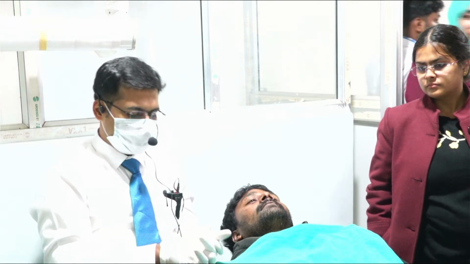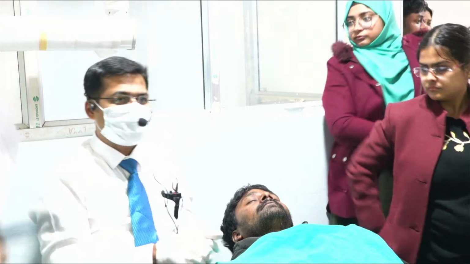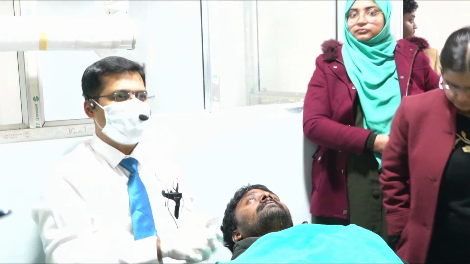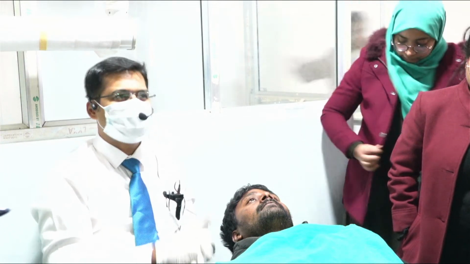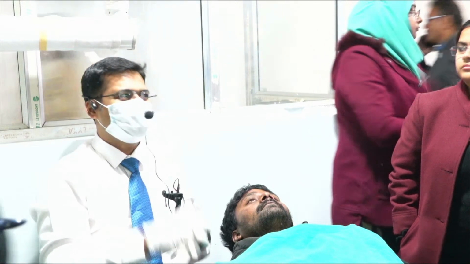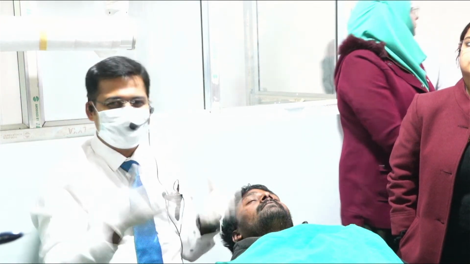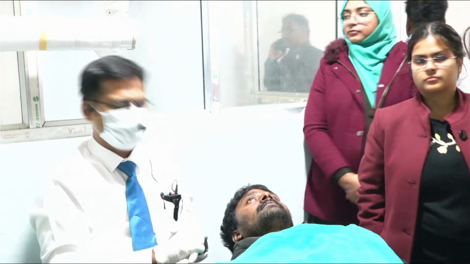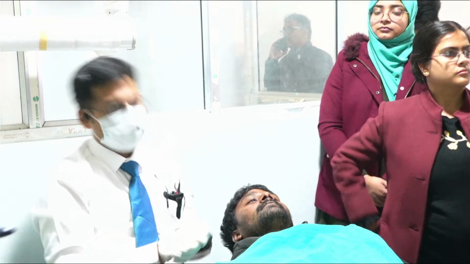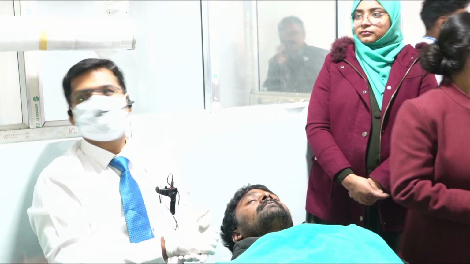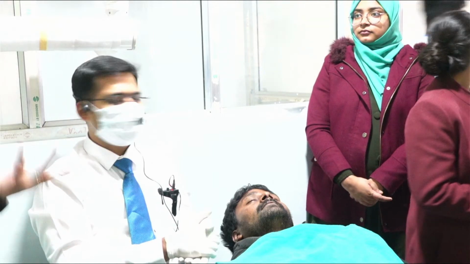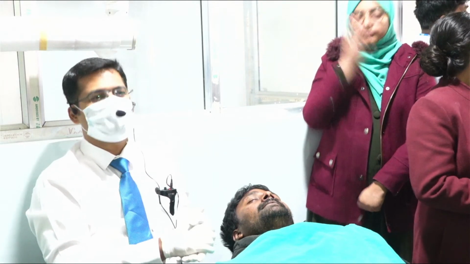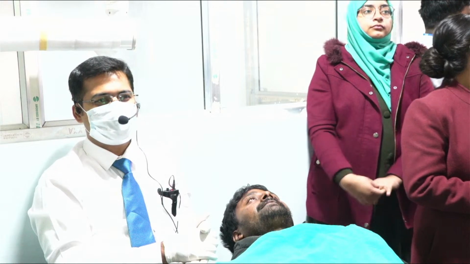Most of the patients, even after starting the treatment, will not break the habit. So first is habit cessation. For that, you have to literally follow behind them. Until then the treatment won't work, and again they'll come with the same mouth opening.